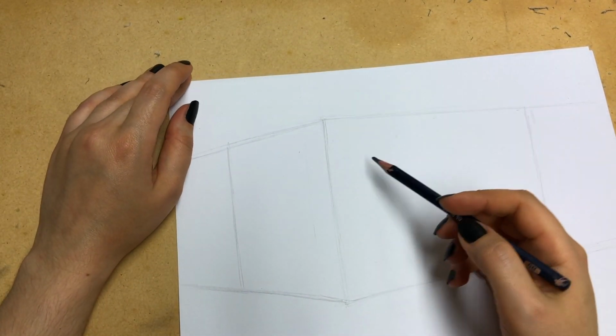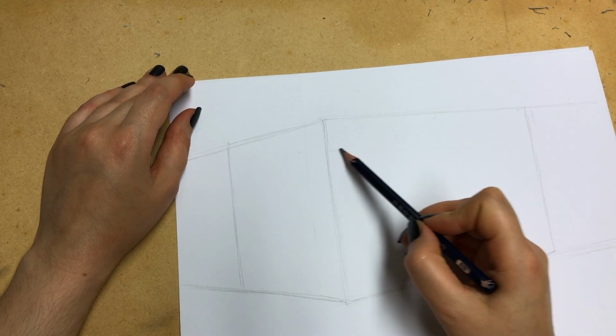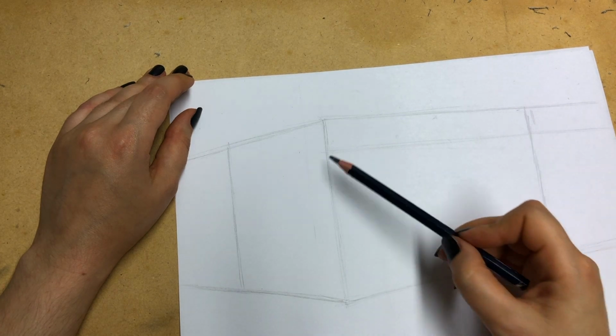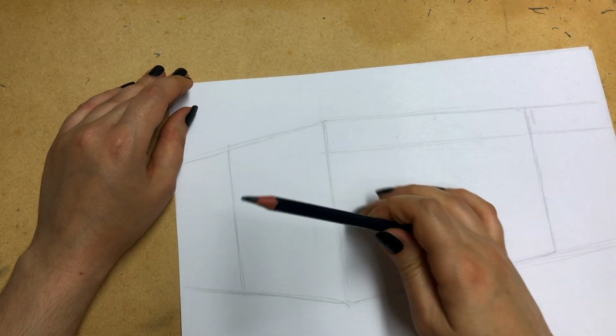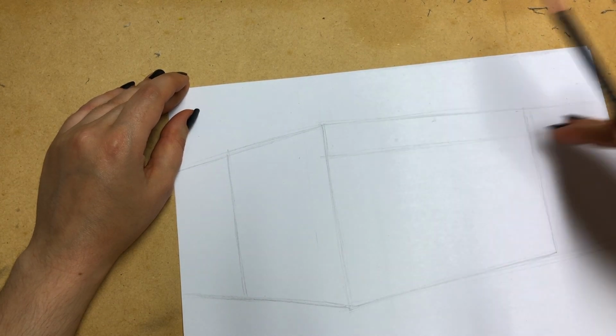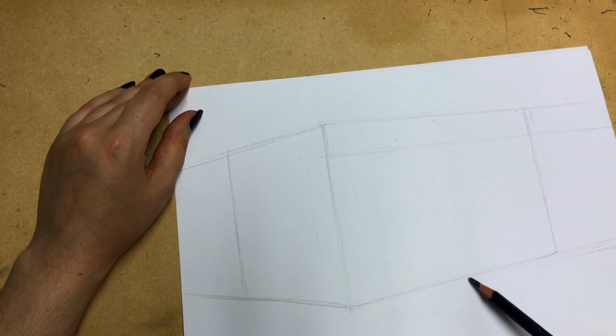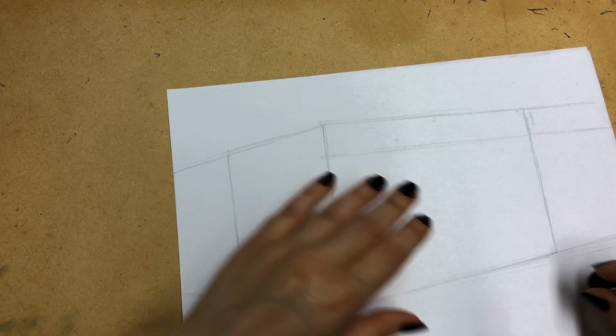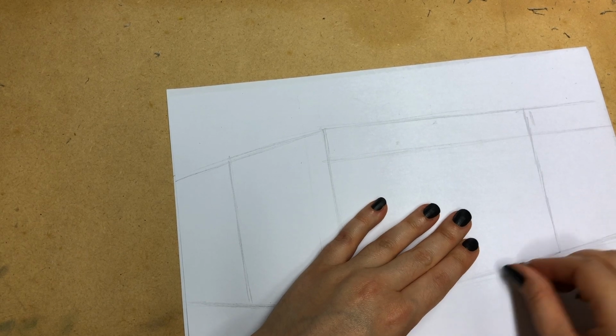This building has a lot of lines, and what I'm going to do is draw all of these lines all the way through, so not even just on the building, but outside the building as well, just so that I know that I'm doing the right thing. I'll erase these ones so they don't confuse me.